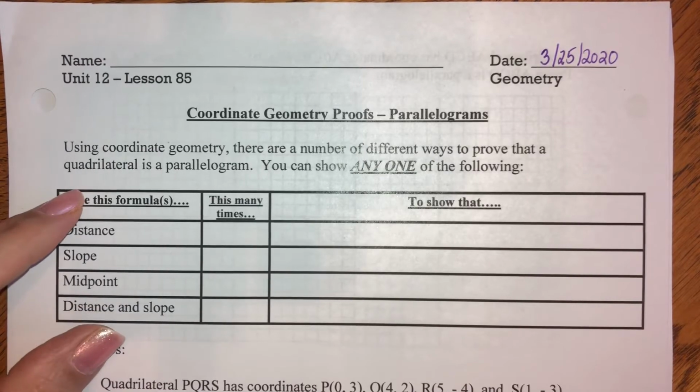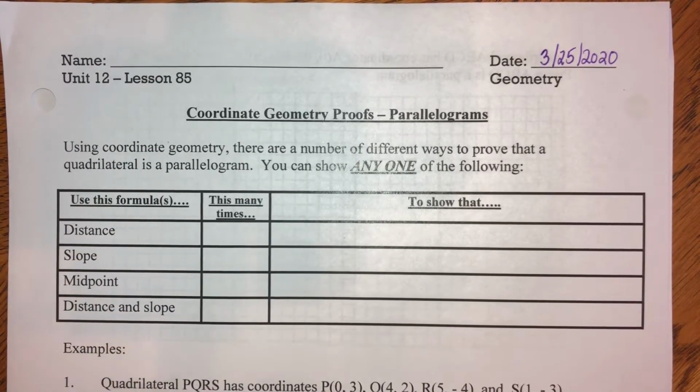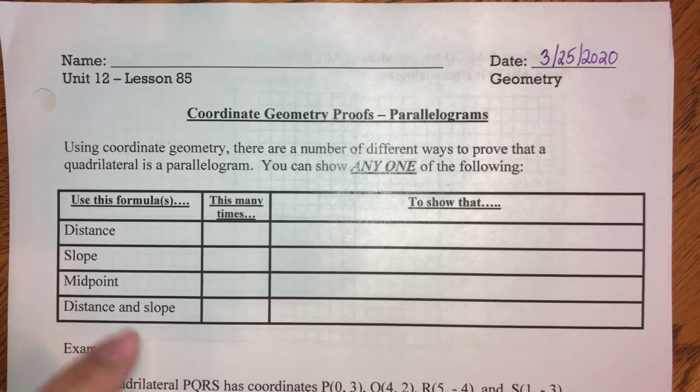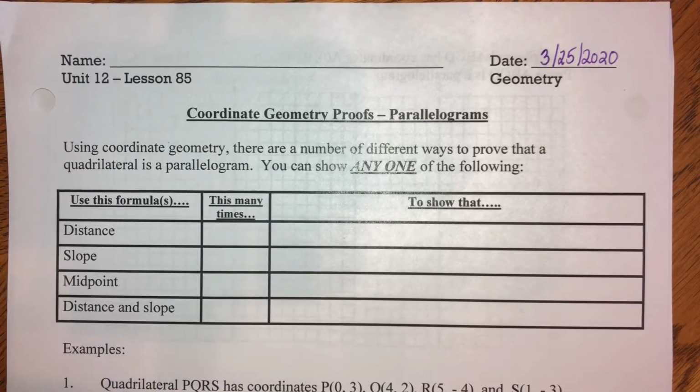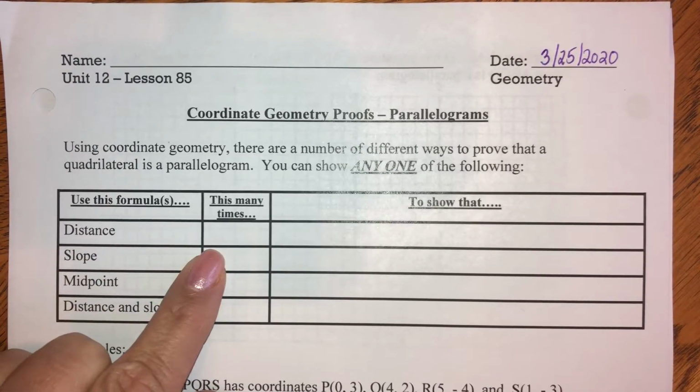So you'll notice this chart at the beginning of the lesson. These are choices. You do not have to do all of these by any stretch of the imagination. You would pick one, whatever one you like the best, and that's what you would do. So I'm going to go over your options, and then I'm going to show you one or two proofs totally worked out.